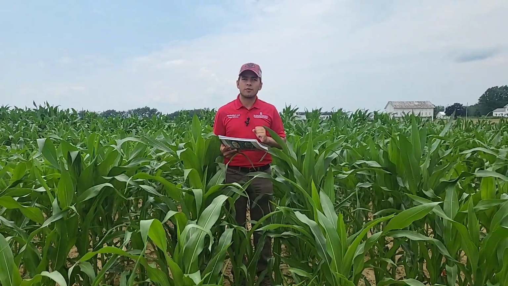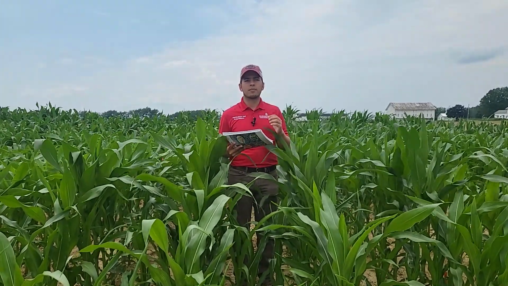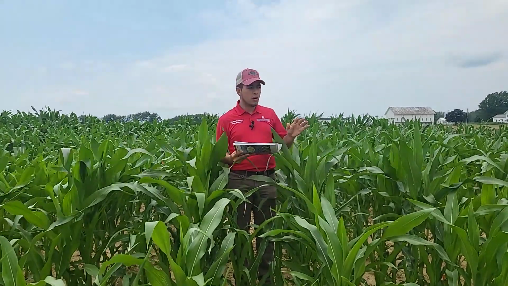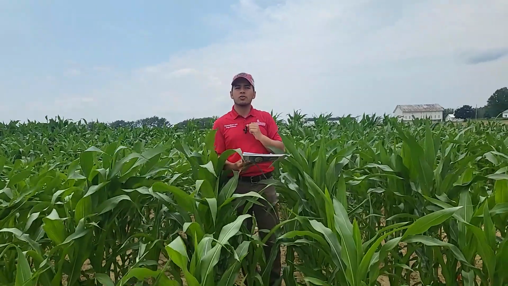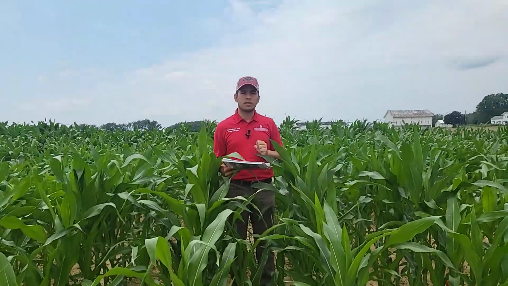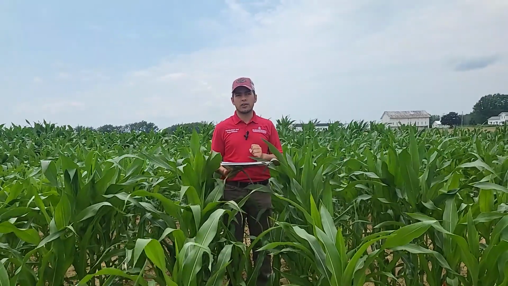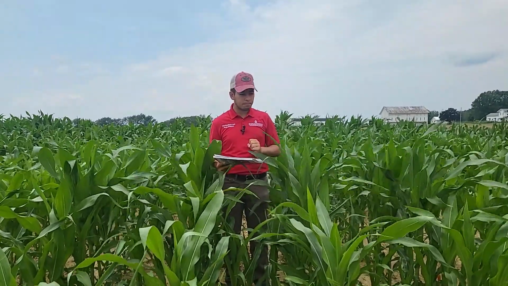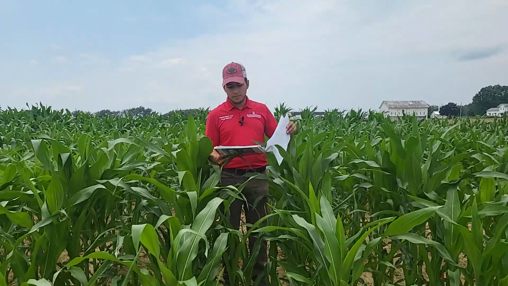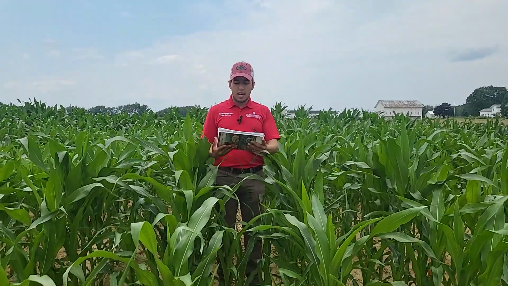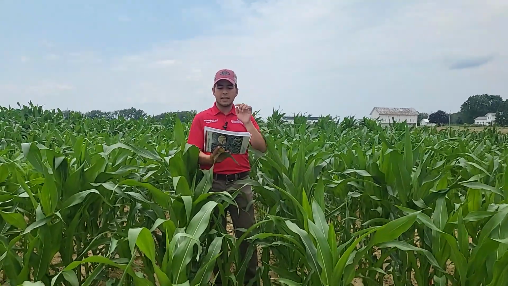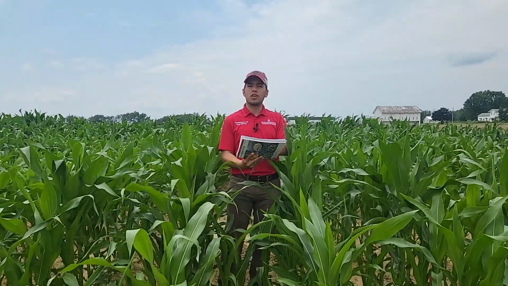Based on that information, we will look at what is happening through all our 5 planting dates in this specific location, Wooster, Ohio, in the Northeast region. We are standing right now in planting date 1, and according to our notes, planting date 1 went into the ground on April 14th.